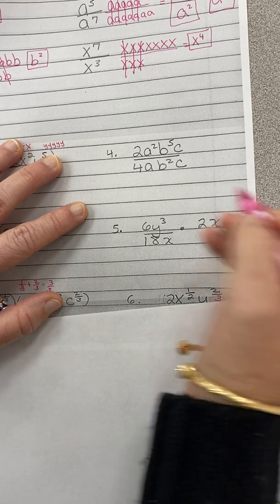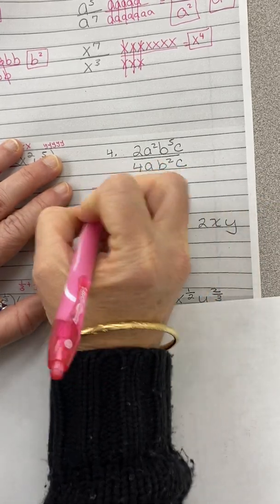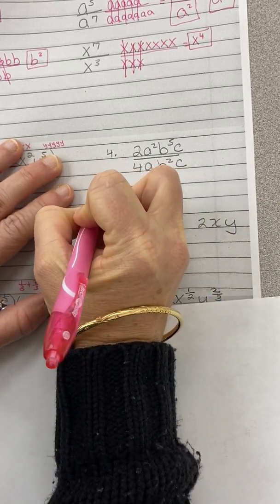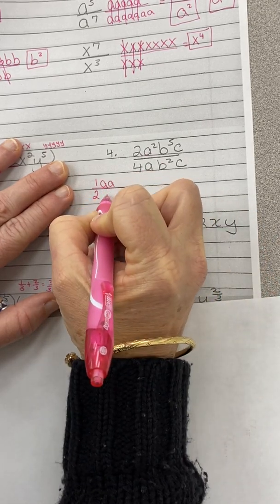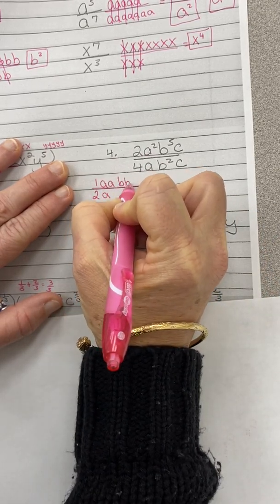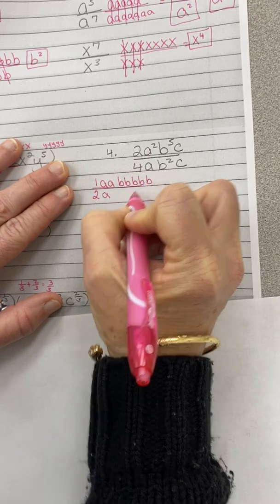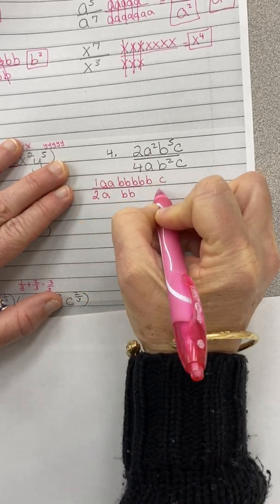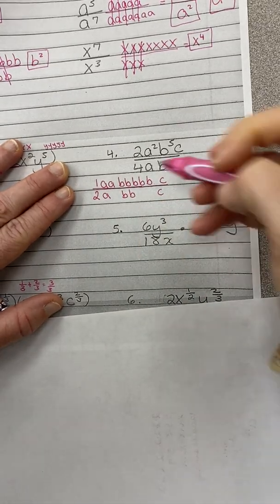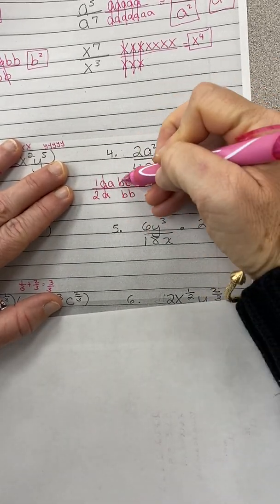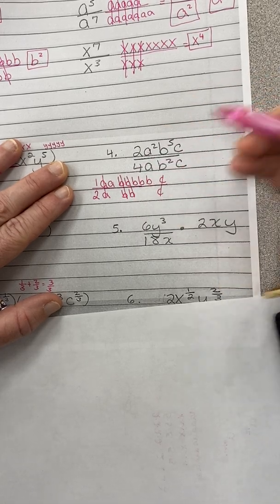All right, maybe I'll do my work over here. I'm going to say that turns into 1/2. Now I'm done with that. So I have 2 A's on top, 1 A on the bottom, 5 B's, 2 B's, a C, and a C. Let's see what I can cancel out. I can cancel out an A, I can cancel out 2 B's, and I can cancel out a C.